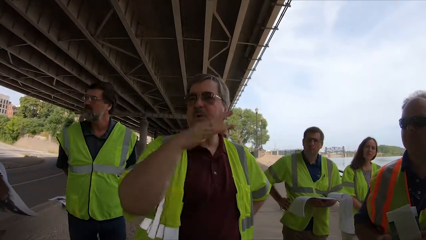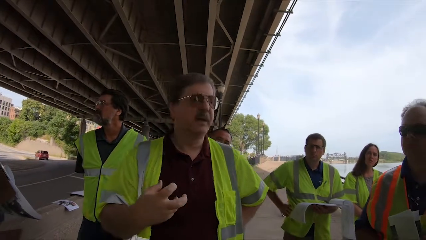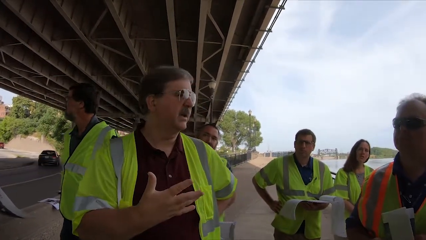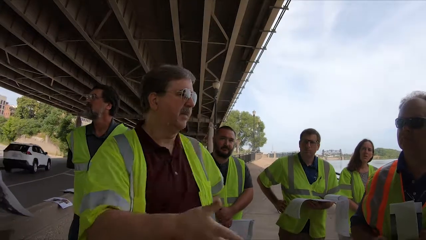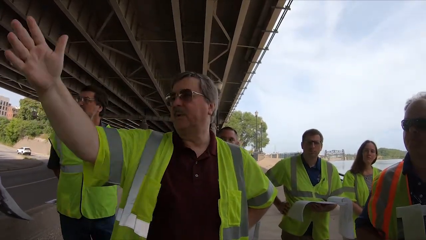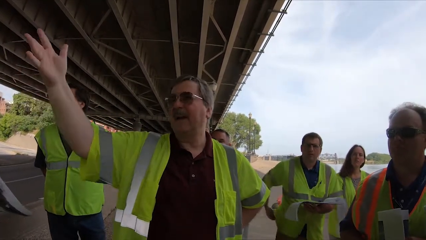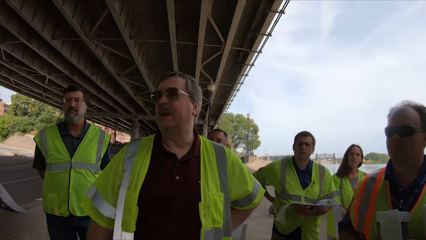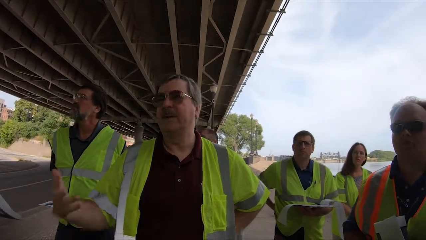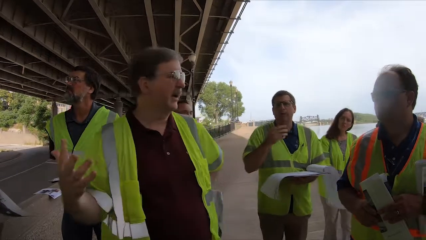Then we'd do something to these structures to keep the water and mud from getting into them. I hate to see the Ali Center lose money every time it floods, because they're not making an awful lot of money. I hate to see them go under.